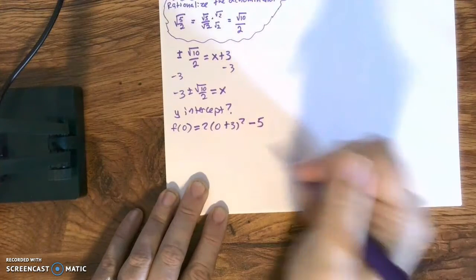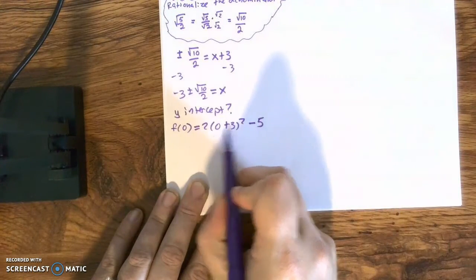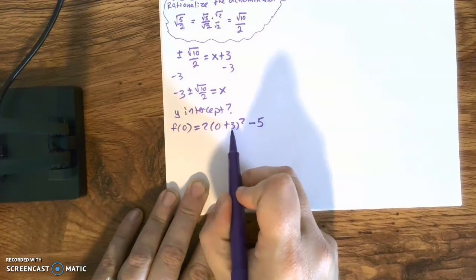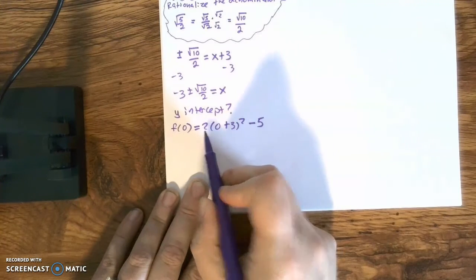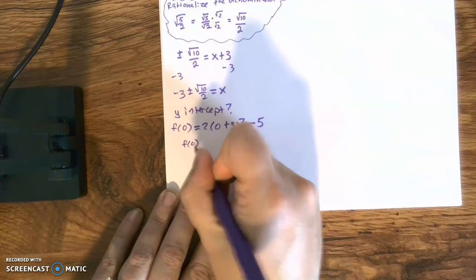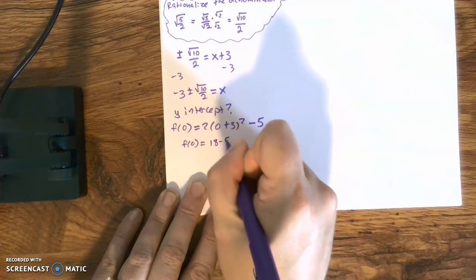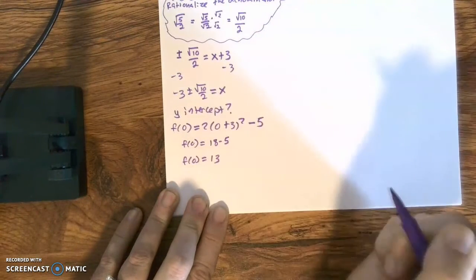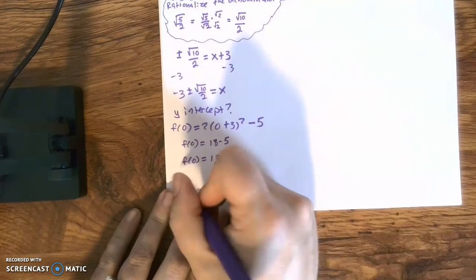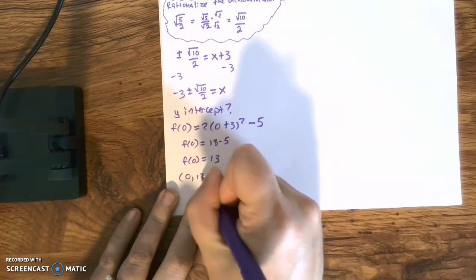When we clean this up, 0 plus 3 is just 3. 3 squared is 9. 9 times 2 is 18. So f of 0 is 18 minus 5, so it's just 13. Our y-intercept is at 0, 13.